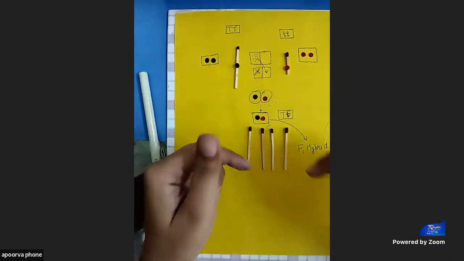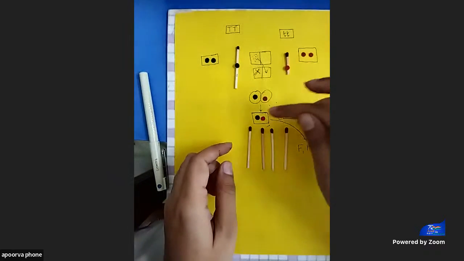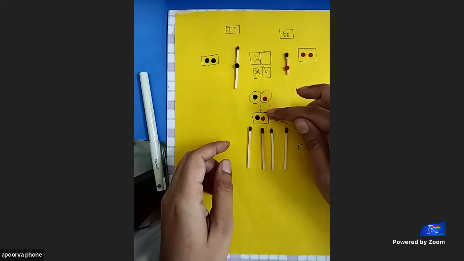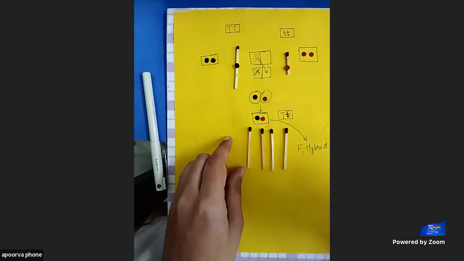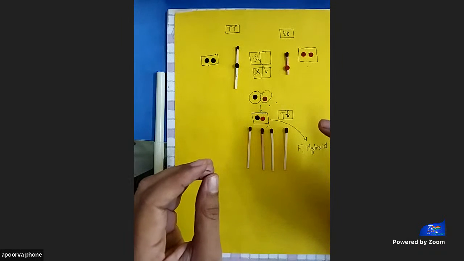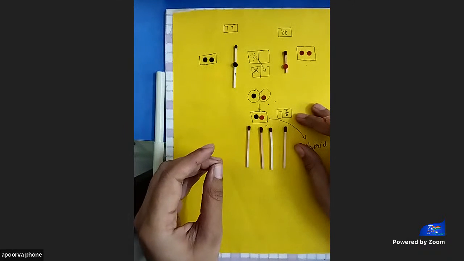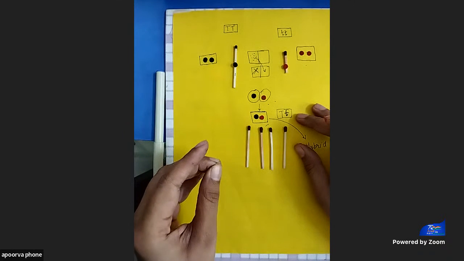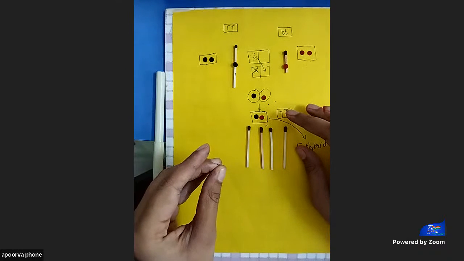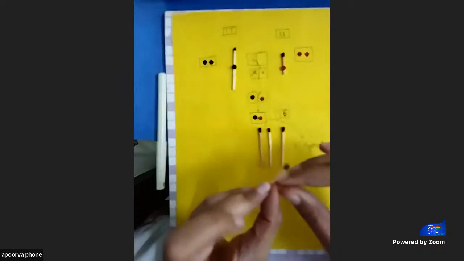Okay, so I was using the bindis on the matchsticks for a different purpose, and all the cells I'm showing. Yeah, that's why it's so confusing. See, gametes are being shown by rounds, right? So you are showing them by round circles. And if gametes are also being shown by sticks, then it's like two symbols for the same. No, gametes are not being shown by sticks.